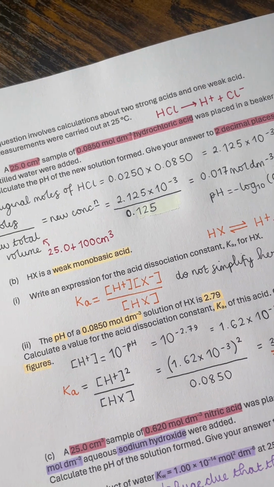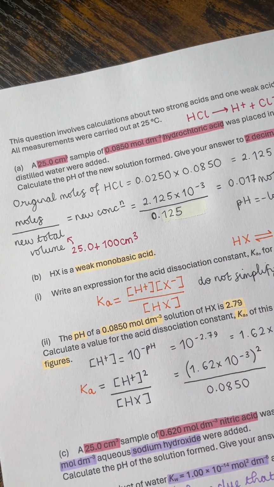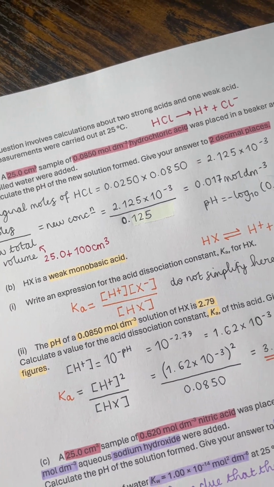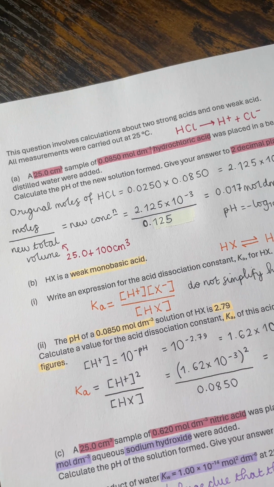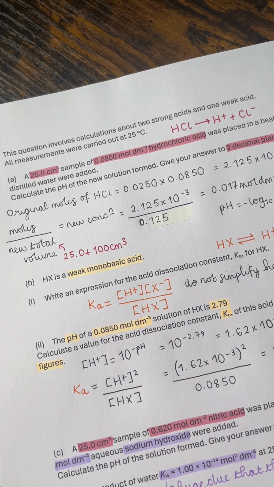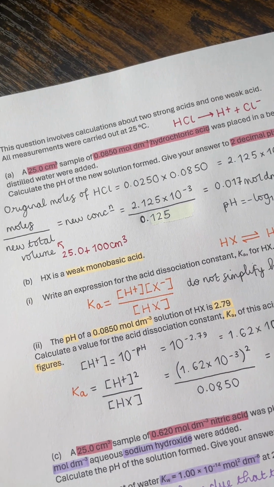Now, anytime we do a dilution calculation, we have to work out the original moles of the substance. Then we can work out what the new volume has become, and then use the moles that we just worked out and the new total volume to get the new concentration, and then do whatever we need to do from there. And this is no different.